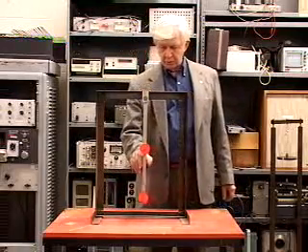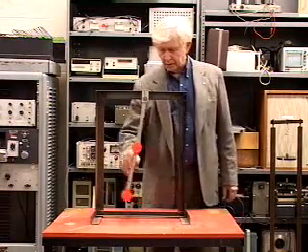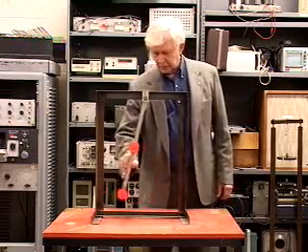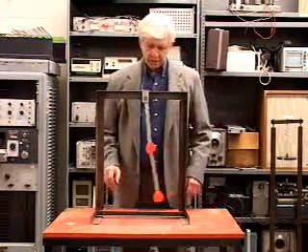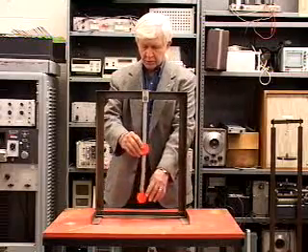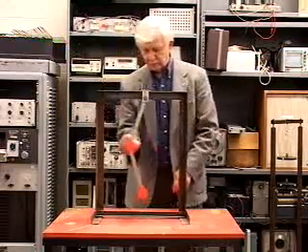This has two distinct modes of vibration. One is when these are swinging together like this, and then the second and higher mode of vibration is when the masses are going in opposite directions.